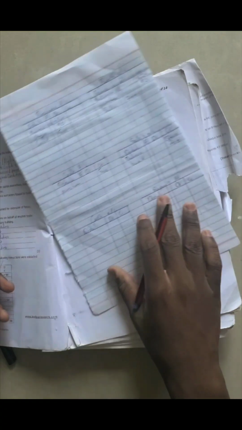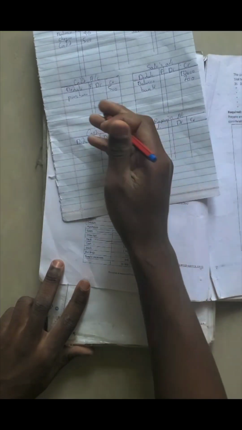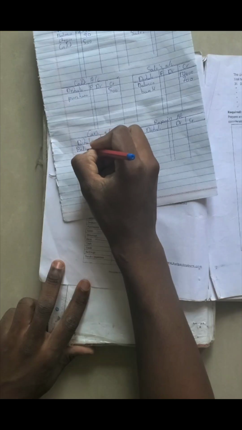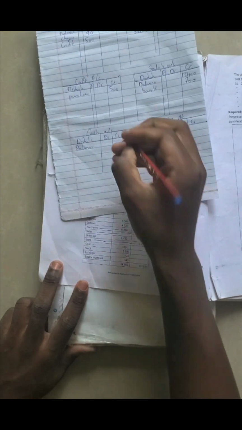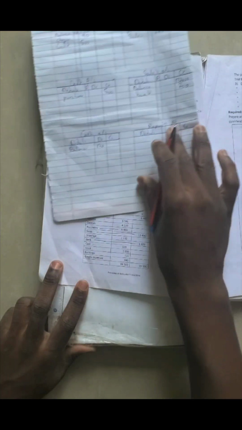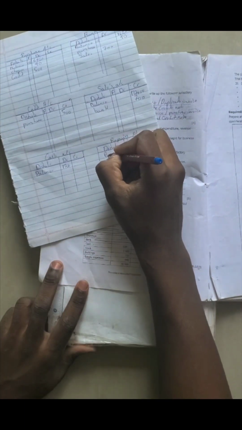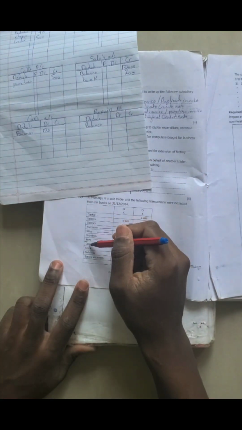So we start. We check in the first trial balance if there's a balance for the cash. Yes, there was a balance for the cash, which is 120. So I'll write balance here. Is it at the debit side or credit side? It's at the debit side. So this is 120. Then I'll go to my repairs account and I'll say balance. Do we have any repairs account in here? We don't, so it doesn't have an opening balance.